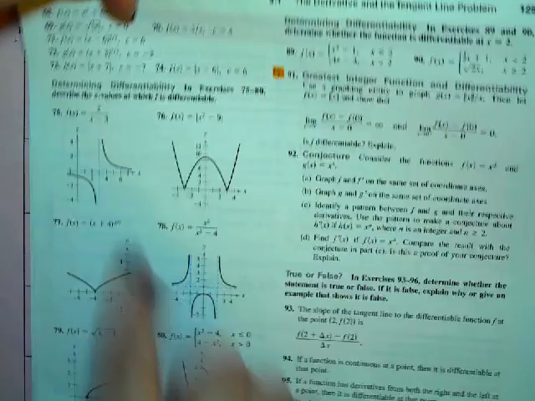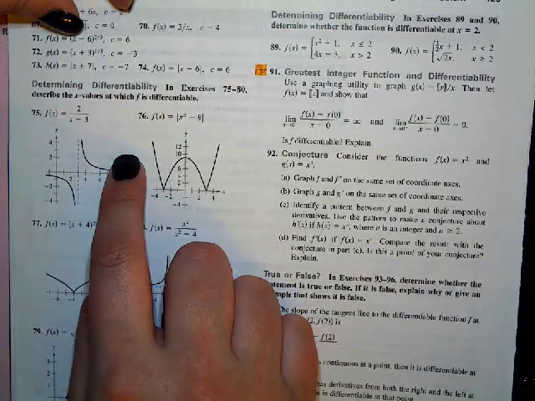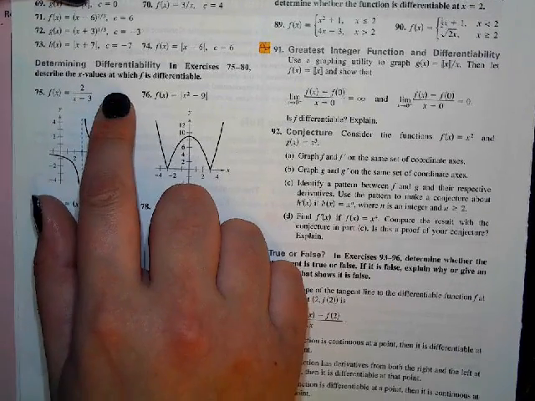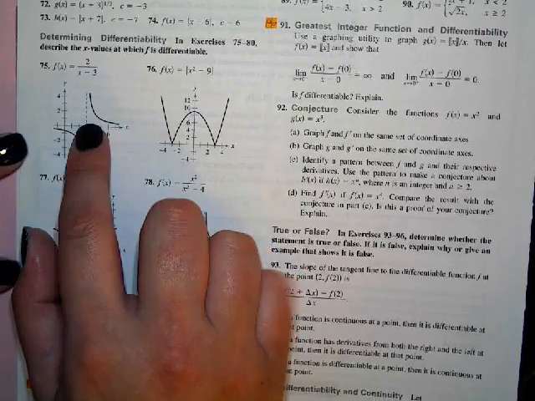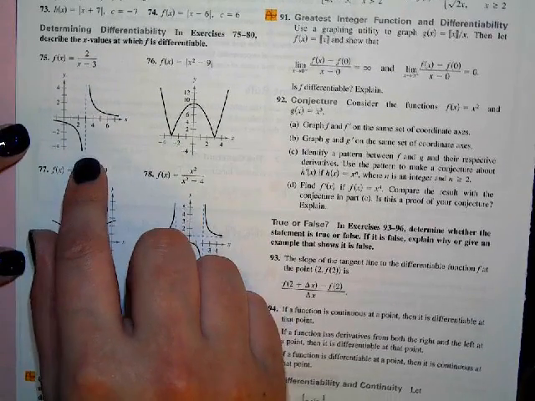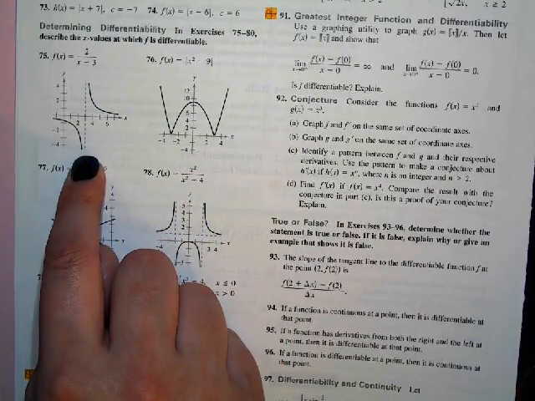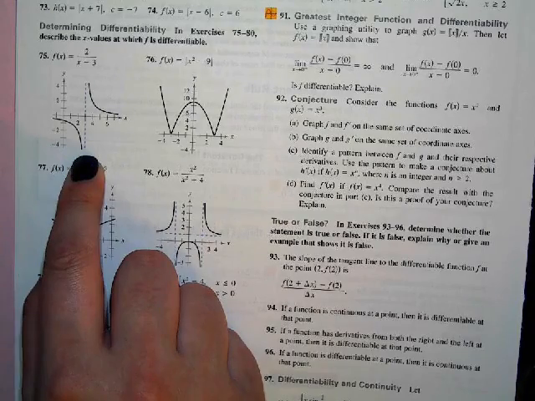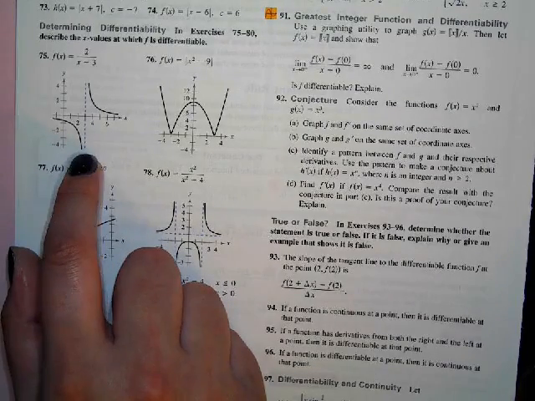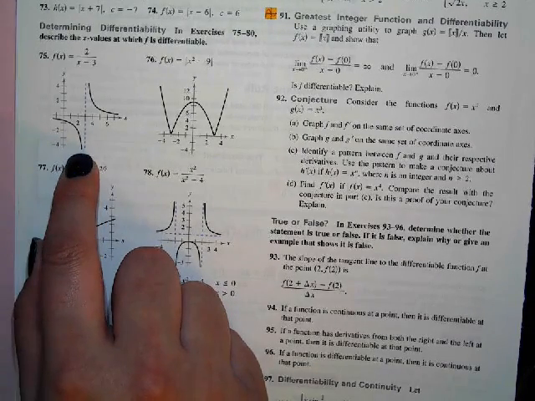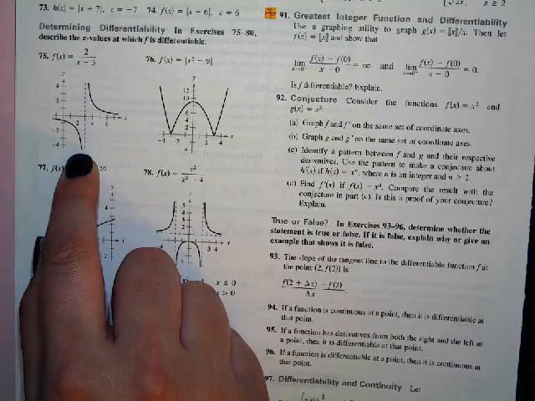It says describe the x values at which f is differentiable. So here for 75, it's going to be everything except for what? It's basically everything except for x equals, oh, I said 2, but I really meant 3. That's so funny, my answer key.